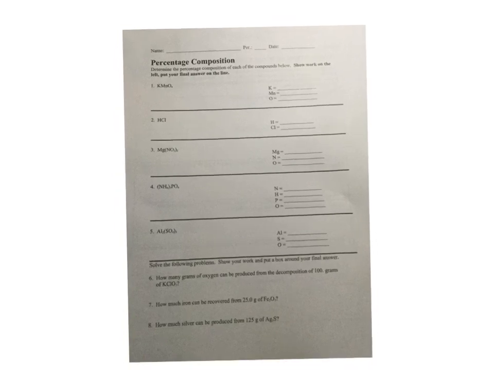So your homework tonight is just to complete the side that says percent composition. Again, just like the homework from the weekend, if you don't have a calculator, show all your calculations, and then you can plug things in tomorrow during class.